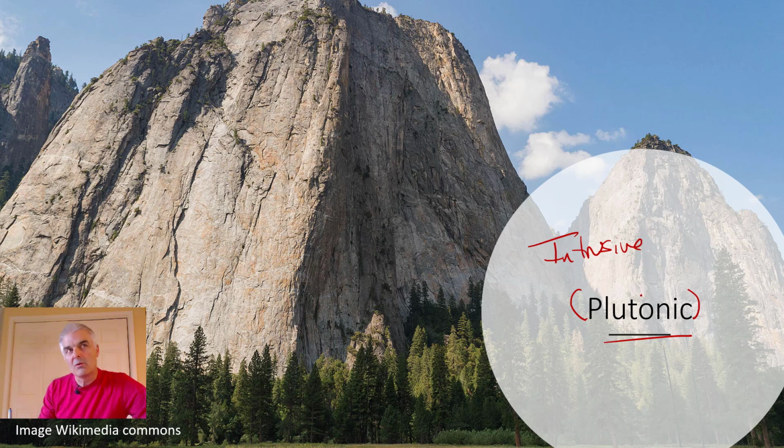Pluto, if you recall, was the Greek or the Roman, I forget now, god of Hades, of hell. And where do you find hell in classic literature? Underneath the earth, where the hot fires of hell are, right? So here's a classic example of a plutonic rock. This is Yosemite's most famous rock, one of the most famous rocks in the world, El Capitan. People climb it, it's crazy, right?